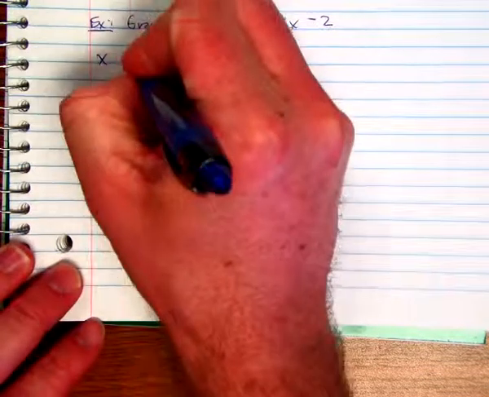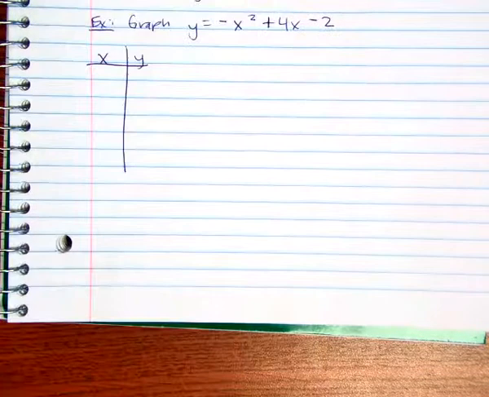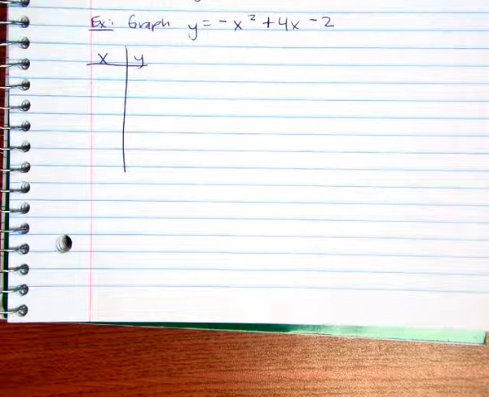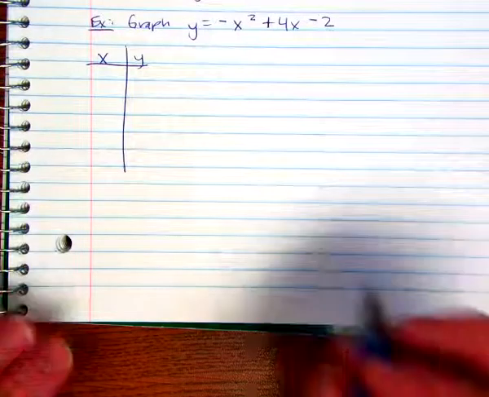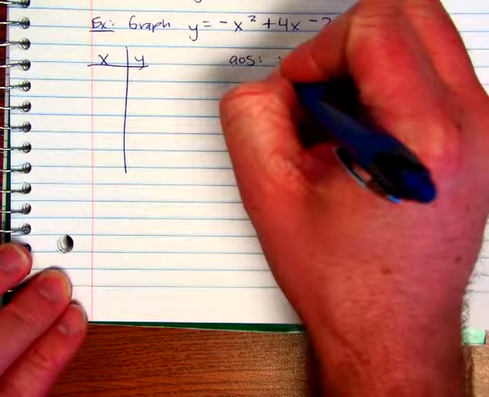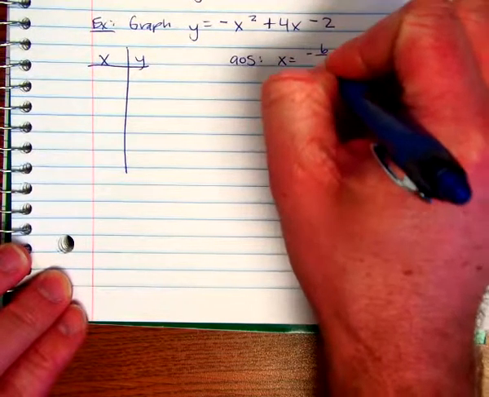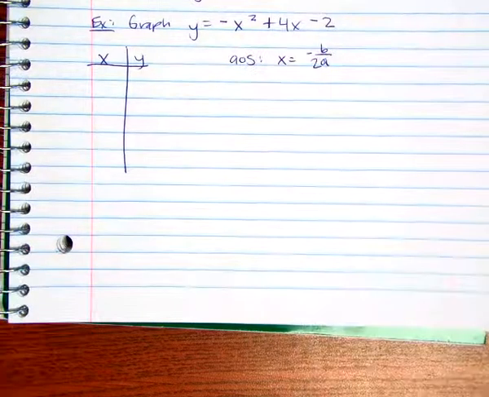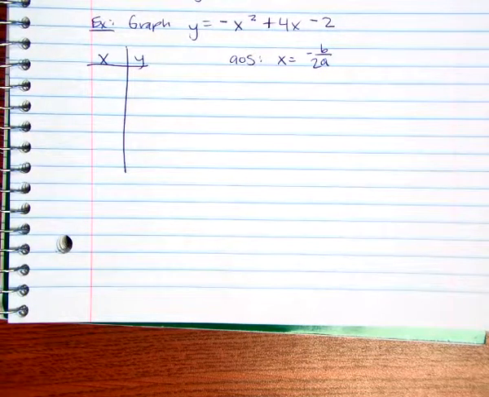Let's go ahead and set up an XY table. We are going to use 5 points as we always do for a parabola. We have to start by finding our axis of symmetry. We had a formula, x equals negative b over 2a. So let's take a look.